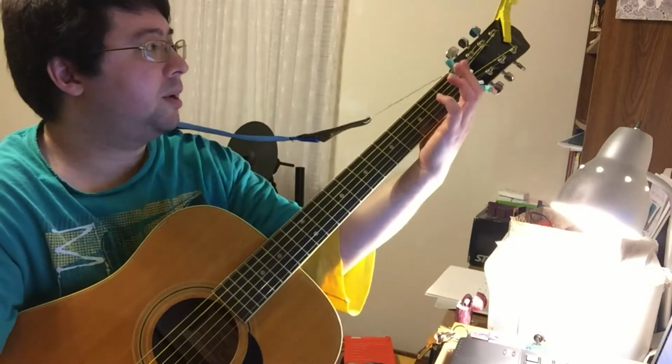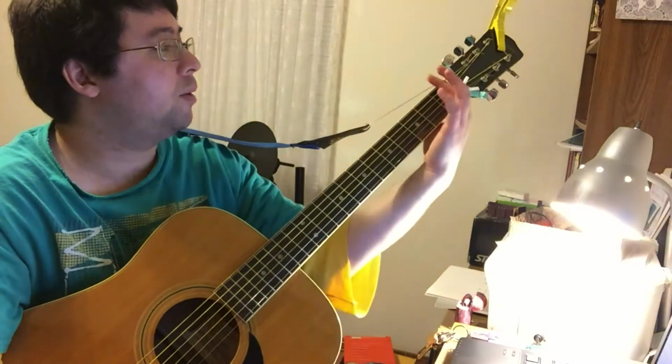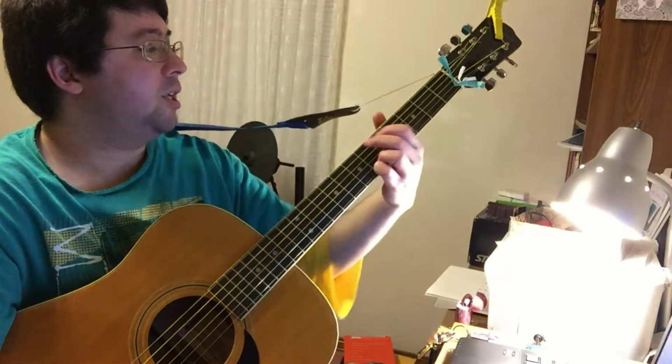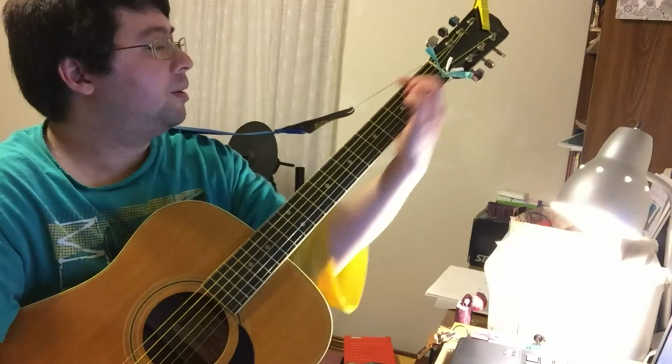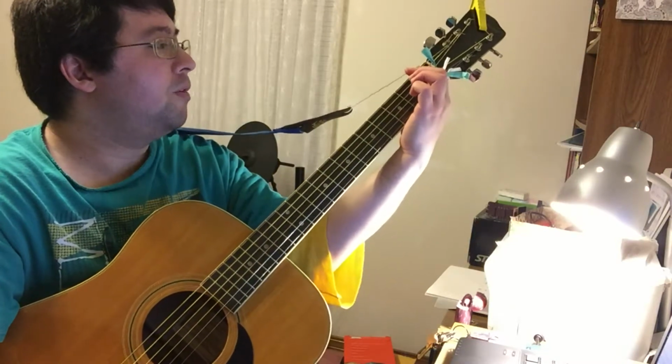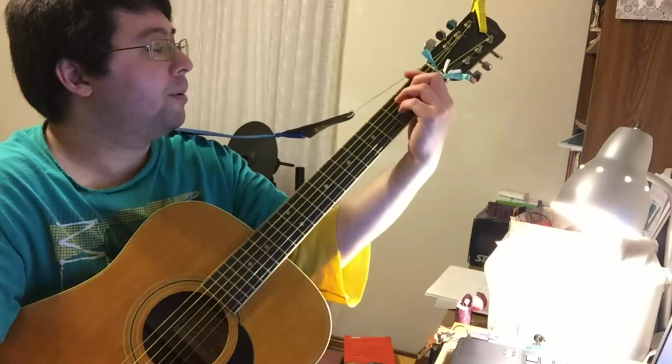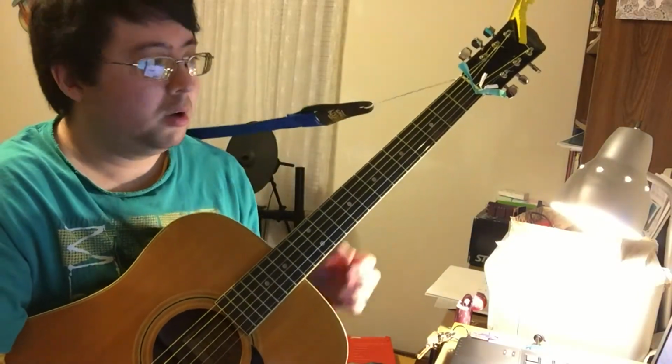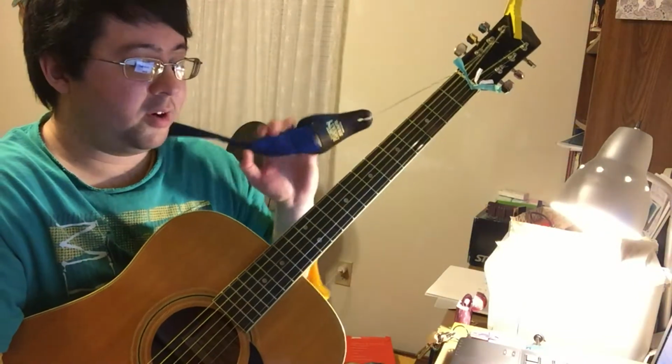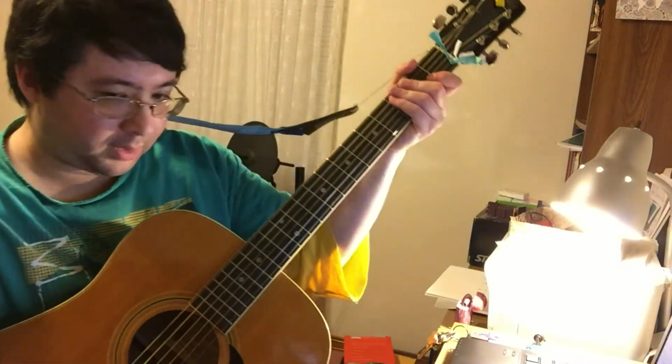So basically you would have a capo on the 4th fret. That would be transposing a G chord to the B chord by moving that up 4 half steps. Or you can even think about it as a major 3rd if you're into intervals.